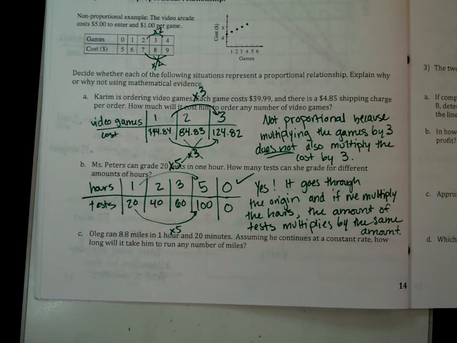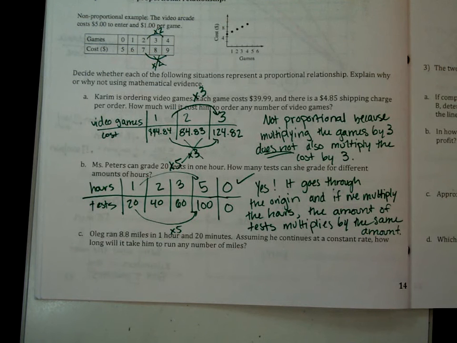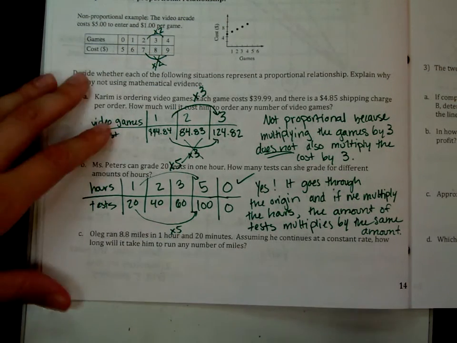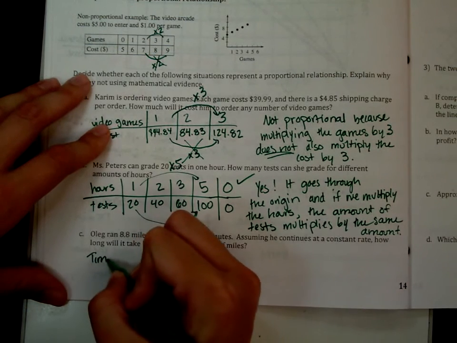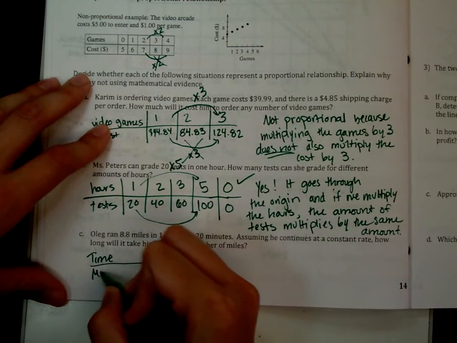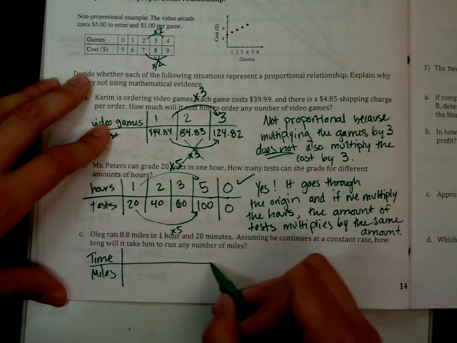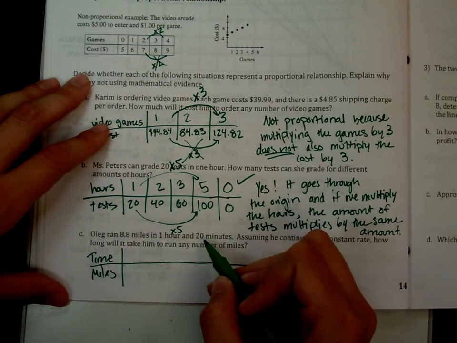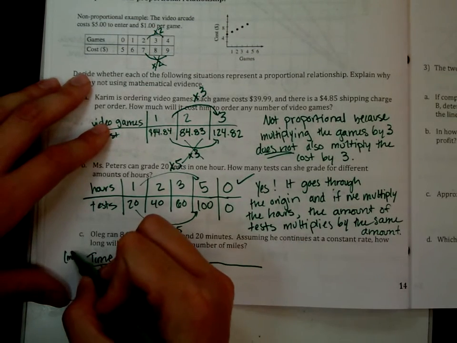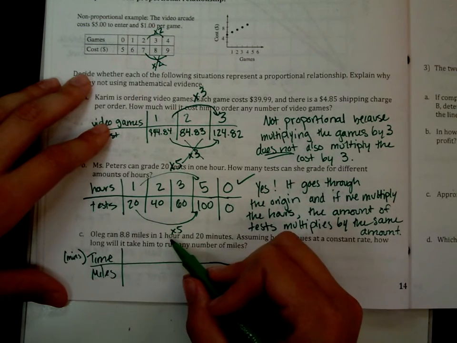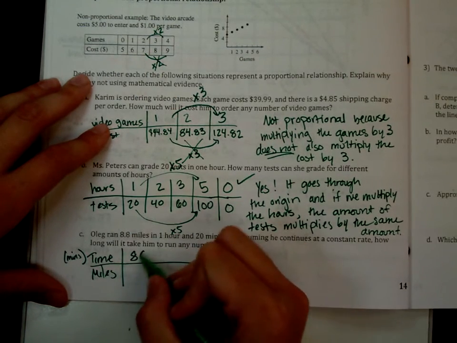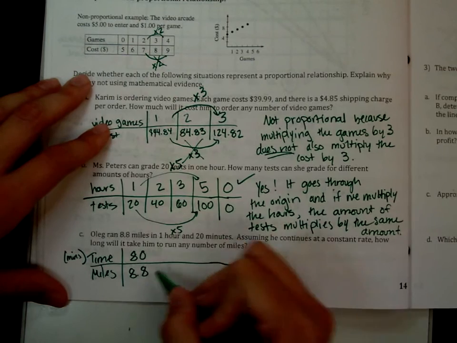Oleg ran 8.8 miles in 1 hour and 20 minutes. Assuming he continues at a constant rate, how long will it take him to run any number of miles? So let's see, time and miles. In 1 hour and 20 minutes, I'm going to convert this all to minutes. There are 60 minutes in 1 hour, so this is 80 minutes to run 8.8 miles.